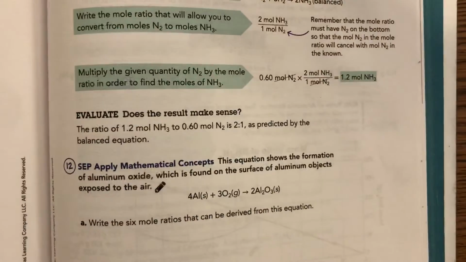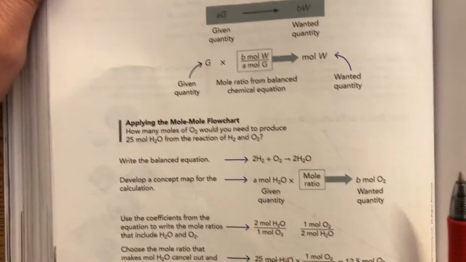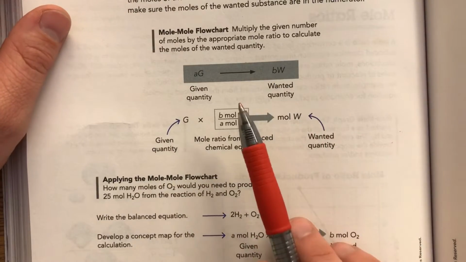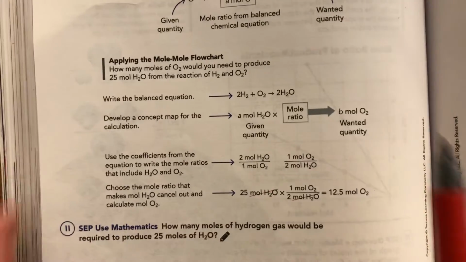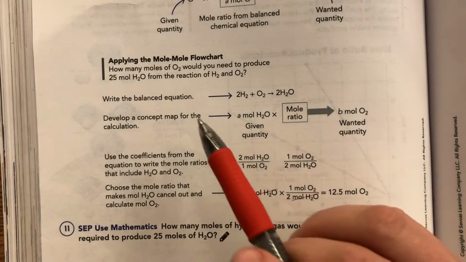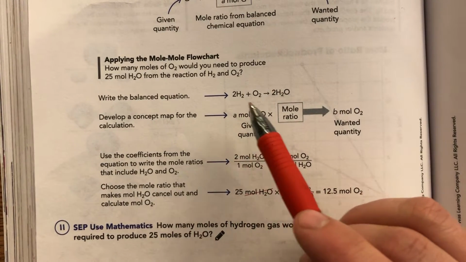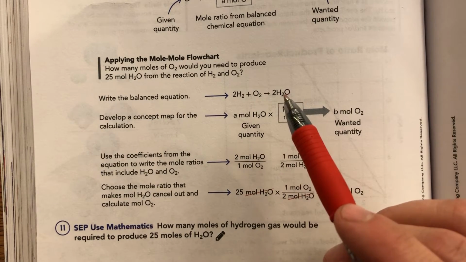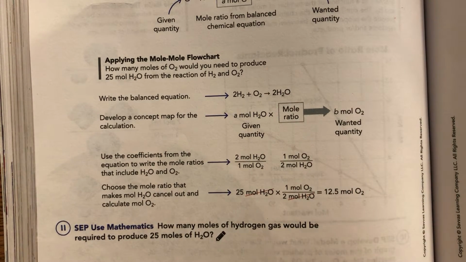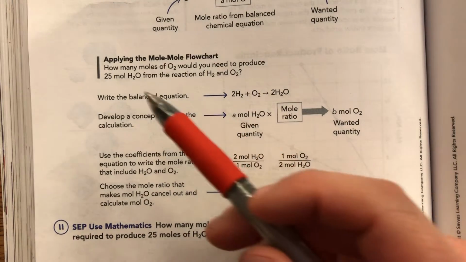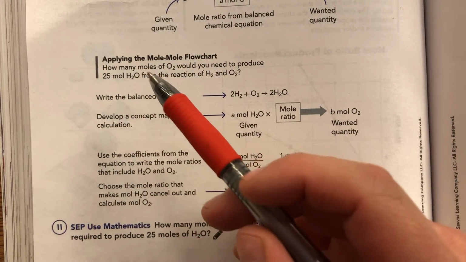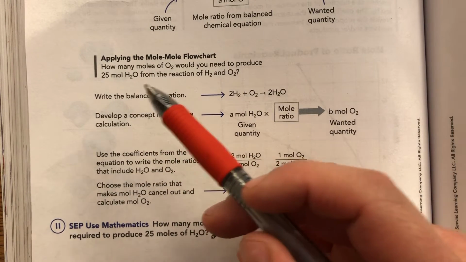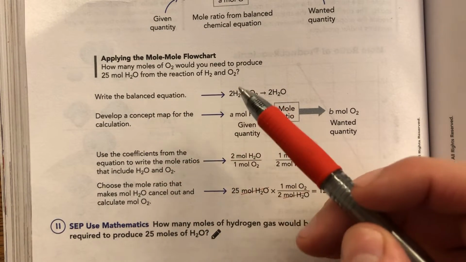So let's turn the page and work through a problem together. I'm going to ignore this part up here. It's a little confusing and might be hard to follow, so let's go down to the second part. We're going to write out a balanced equation: hydrogen and oxygen combine to form water, and we're given a quantity of water. The problem says, how many moles of oxygen would you need to produce 25 moles of H2O from the reaction of hydrogen and oxygen?